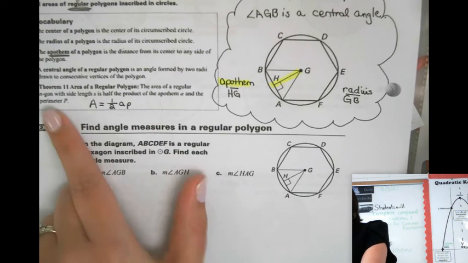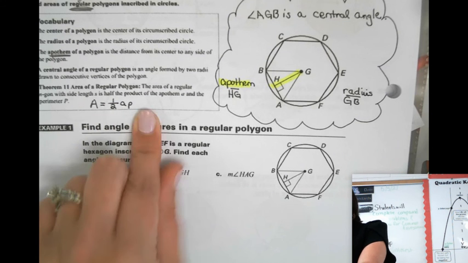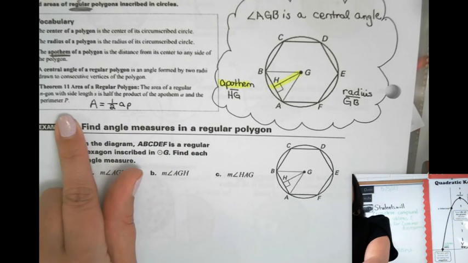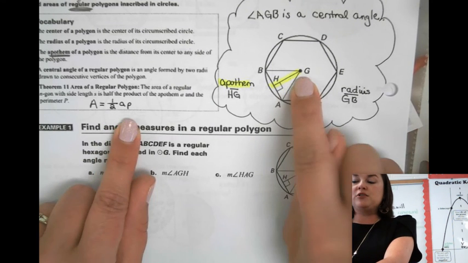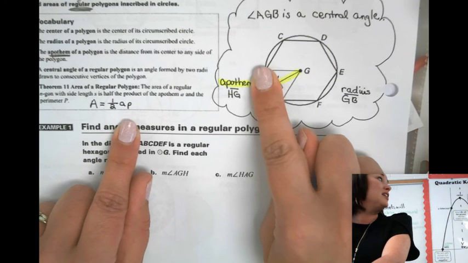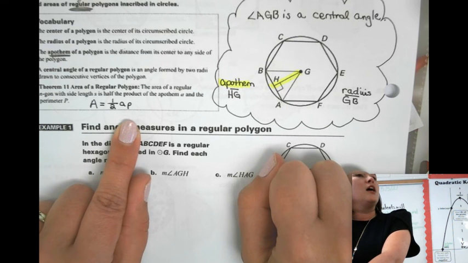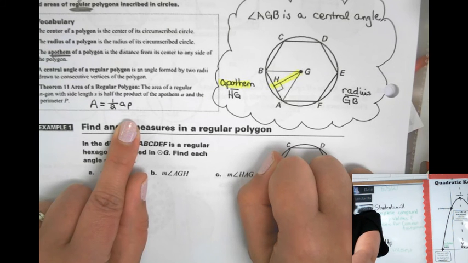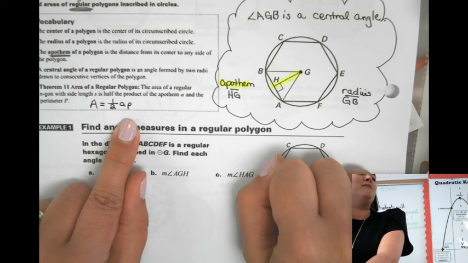The area of the regular n-gon with side length x is half the product of the apothem and the perimeter. So you'd say half times the length of HG right here times the perimeter of, in this case, the hexagon. Yes? So a rectangle would be a regular polygon? If the rectangle was a square, it would be a regular polygon. Like a regular rectangle. A rectangle that you're thinking of in your mind that's not a square would not be regular.